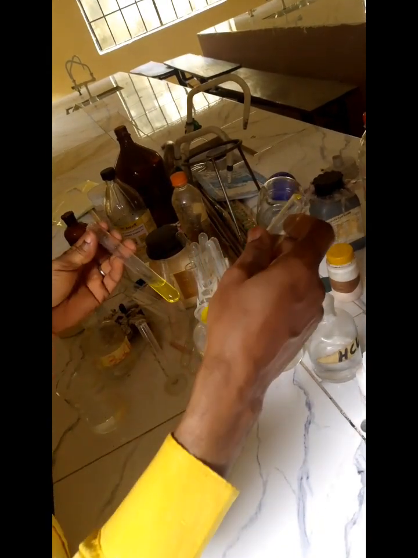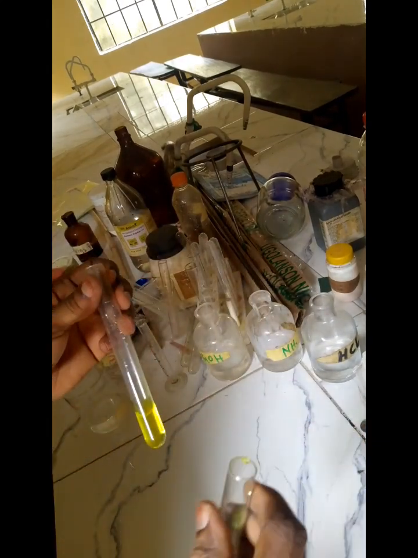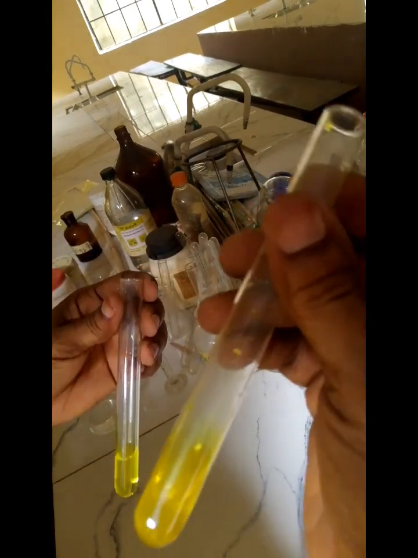That is a reduction. The sulfite ion is reducing this oxidizing agent. Look at the yellow, it's pure yellow. Look at this other one, it's yellowish green or greenish yellow, so to say. But this is the main yellow color.